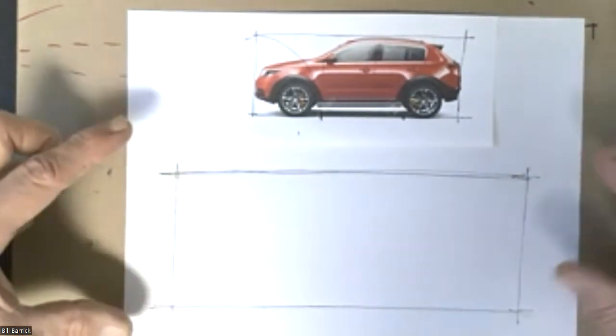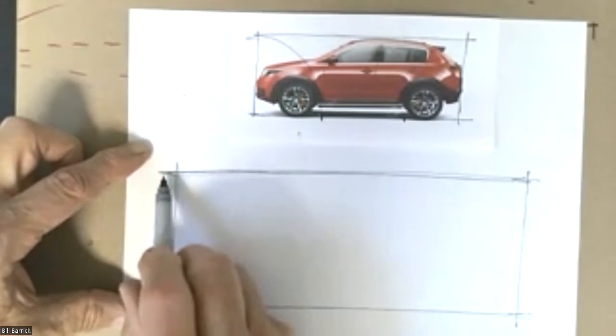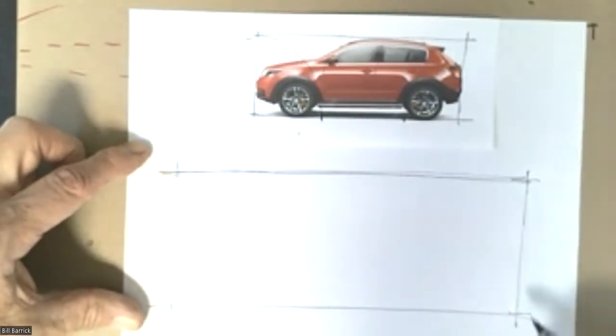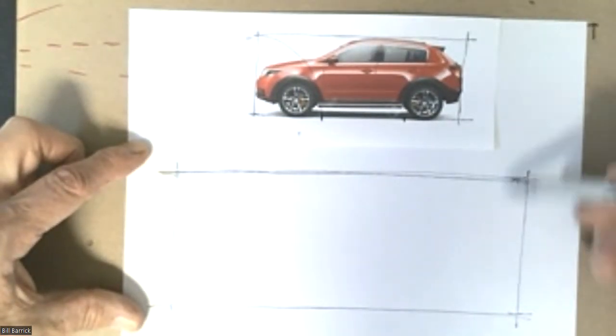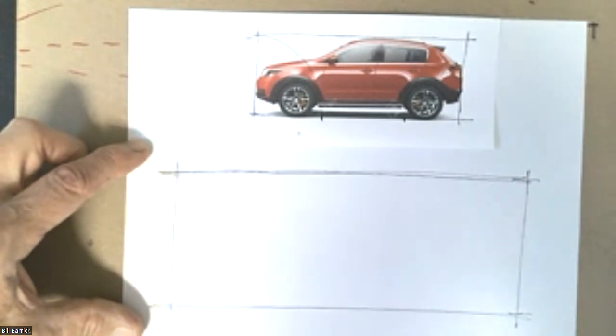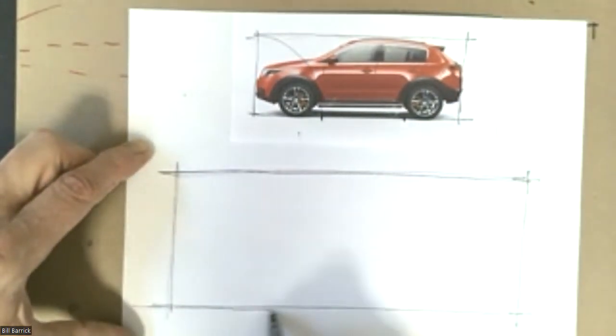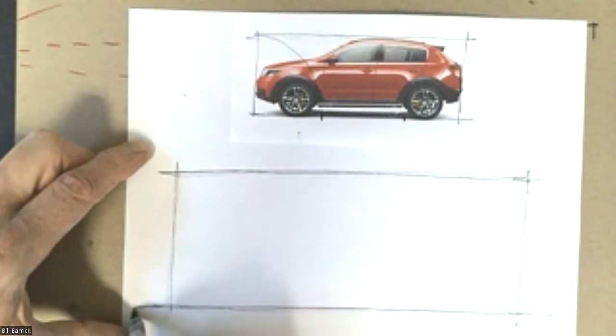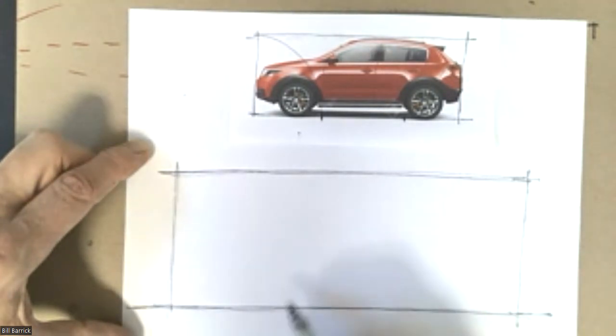But take the time, and you're going to sketch light lines, very light, and then if you need to correct it, okay, I can maybe move it in a little bit. So this bottom line is going to be where the tires hit, okay? You want to have that line drawn in, or at least have it visualized, but I would go ahead and draw the line in there. That way you've got something to work with.